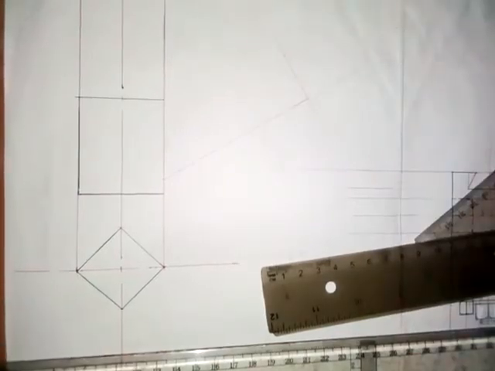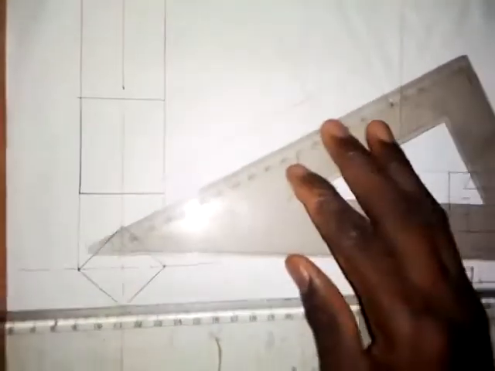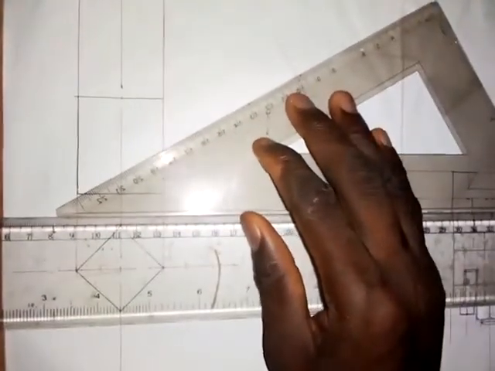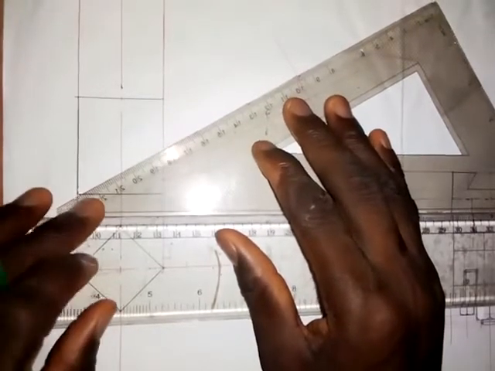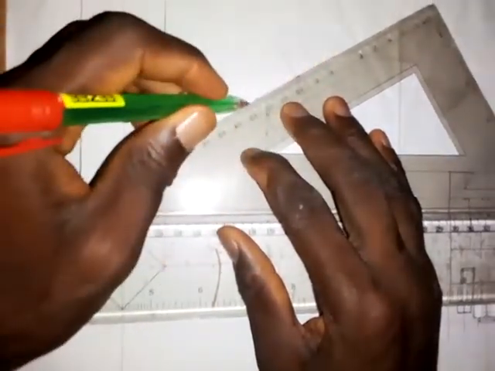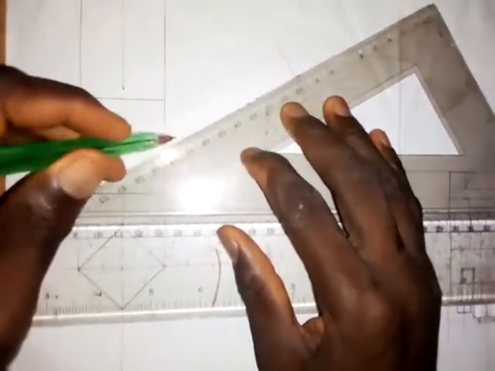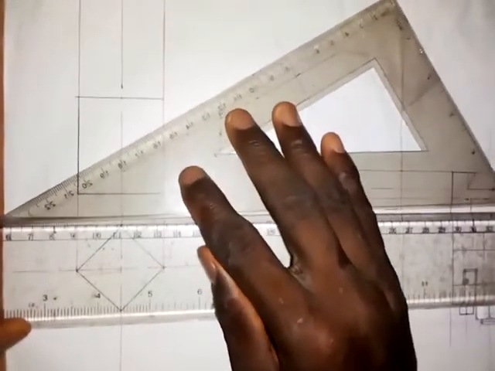Now, having made the arc, you take your 30-degree set square and draw a center line. So draw a center line like this. Okay, then come here.